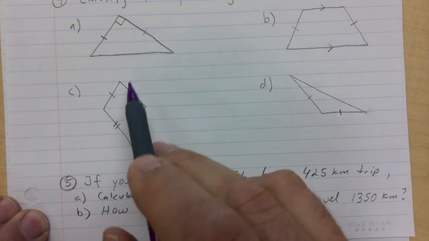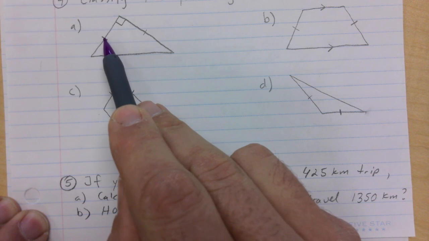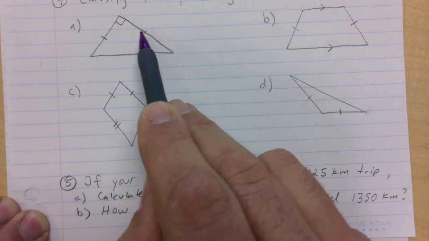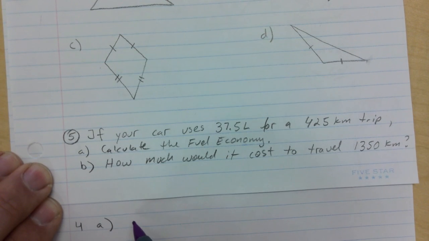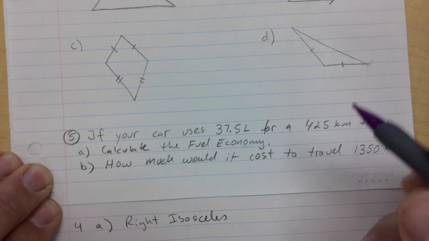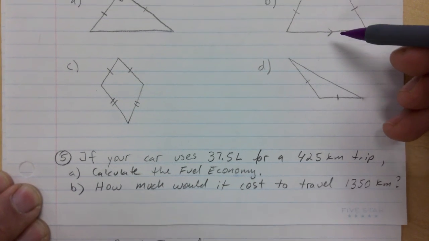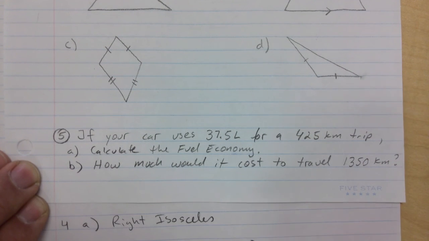For A, we know that this is 90 and this is isosceles. So it would be a right isosceles. Okay, that's for number 4. B, this would be an isosceles trapezoid. Okay.